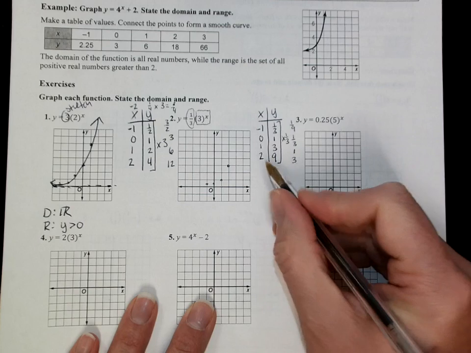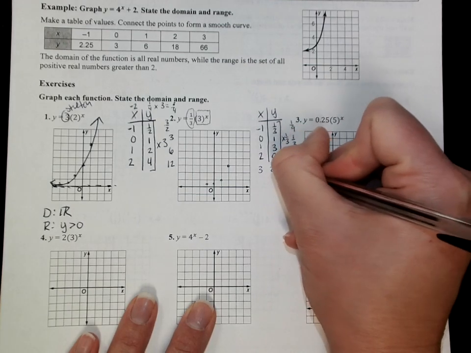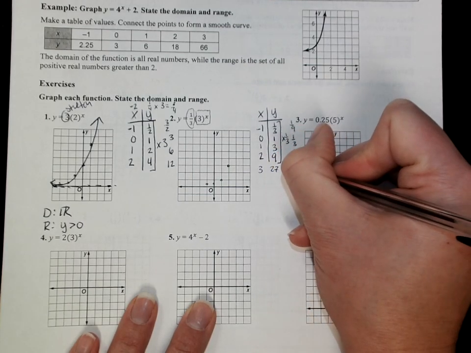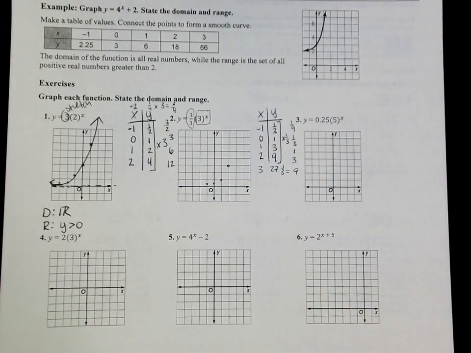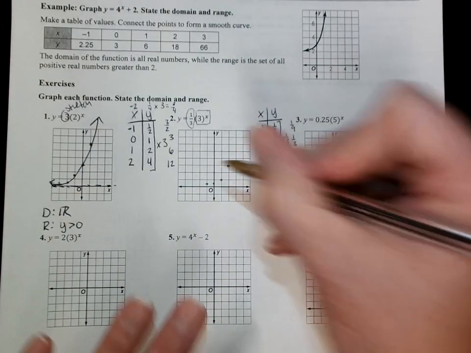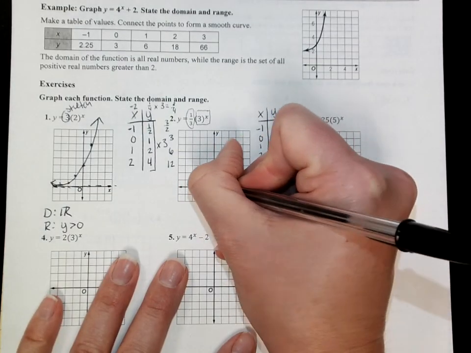If we wanted to keep going, 3 cubed, you should know, is 27. If you did 27 times 1/3, that's going to be 9, so you could fit that one on there. But again, I think these 4 points are a good enough representation of what your graph looks like.